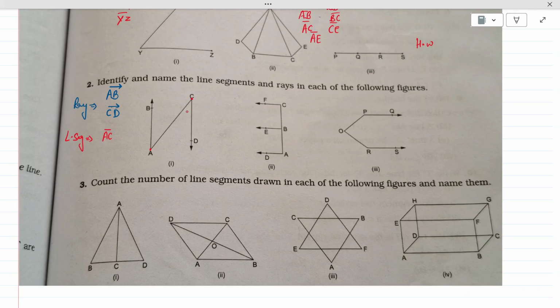Now coming to the second figure. Here we can see that C is a fixed point and F has an arrow at the end point, which denotes it's a ray. So CF is a ray, BE is a ray because E is not fixed. This line is going beyond E. Same with AD. These three are the rays. And what are the line segments here?